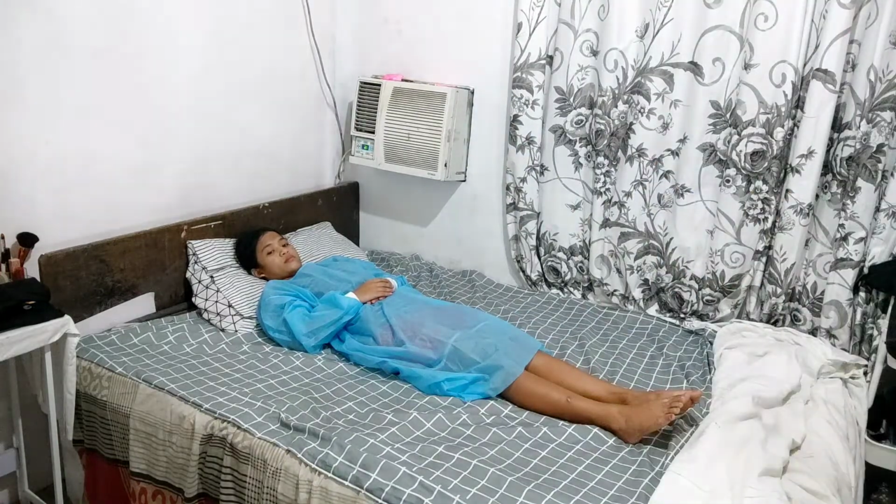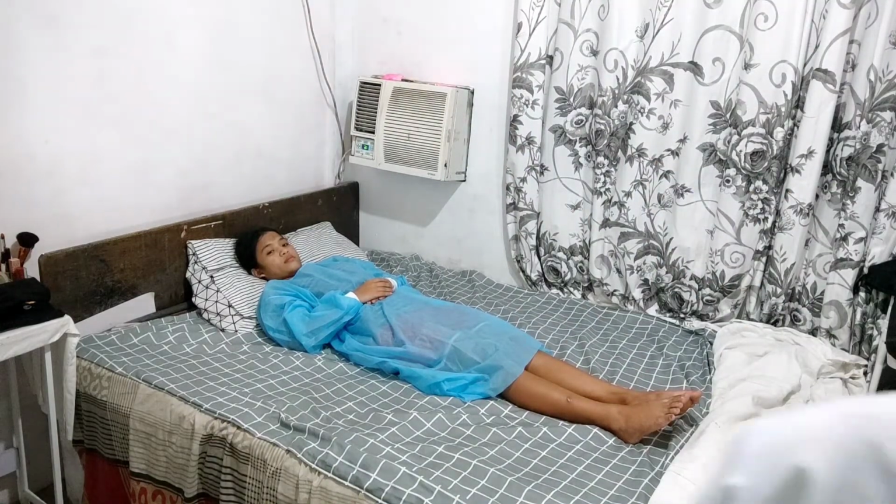Prior to approaching the client, I'll be doing proper hand hygiene using soap and water, as well as alcohol or an antiseptic solution. At this point, since my hands are not visibly soiled, I will go ahead and use an alcohol or antiseptic solution. So now I have done my hand hygiene.